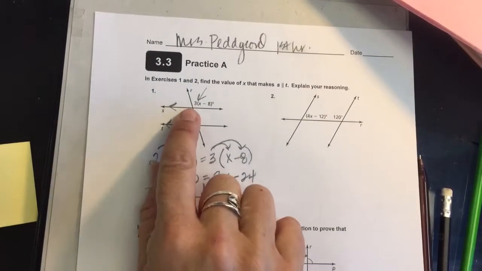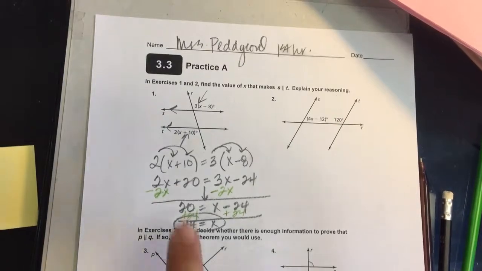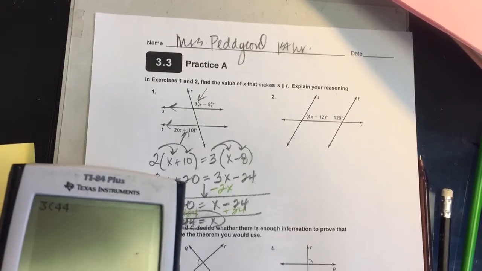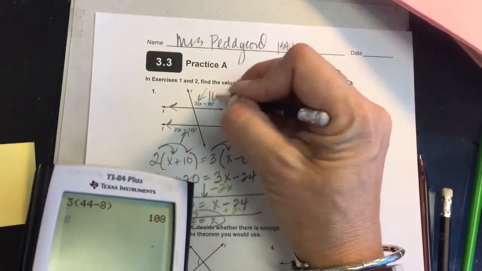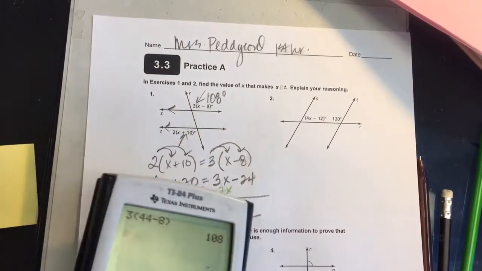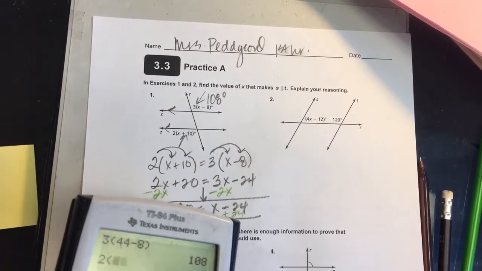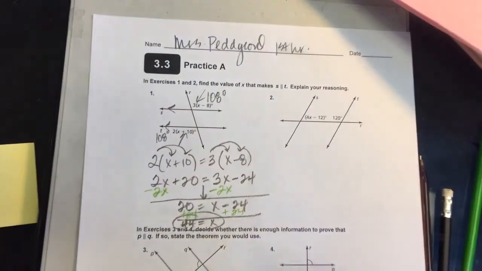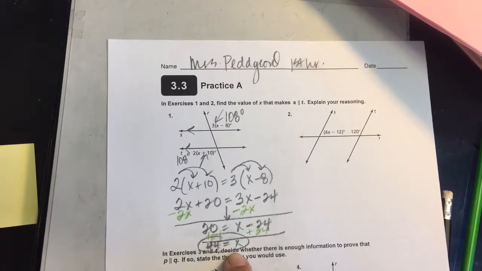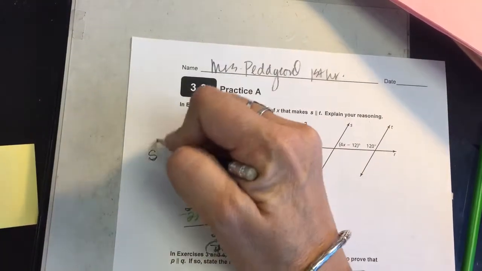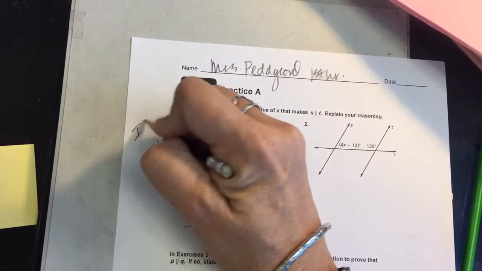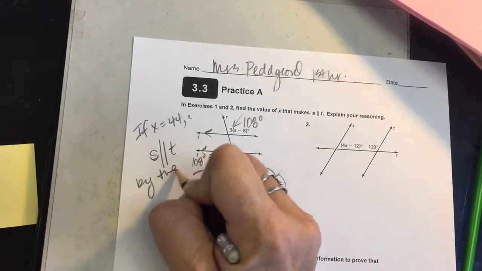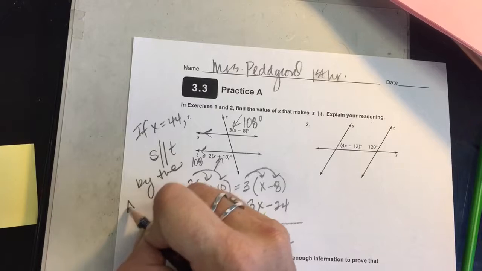So then I go back in, and I want to make sure that these measures are equal. So I'm just going to go into my calculator and do 3 times the quantity 44 minus 8. That's putting that angle at 108 degrees. And as long as I'm putting that angle at 108 degrees, let's see, 2 times the quantity 44 plus 10, that's 108 degrees. So because the value of x being 44 makes those equal to each other, then I can say that if x is equal to 44, s is parallel to t by the alternate exterior angles converse.